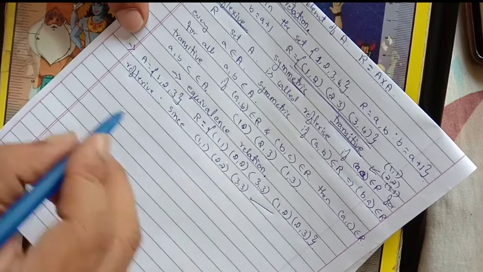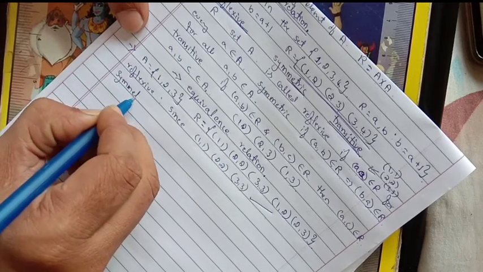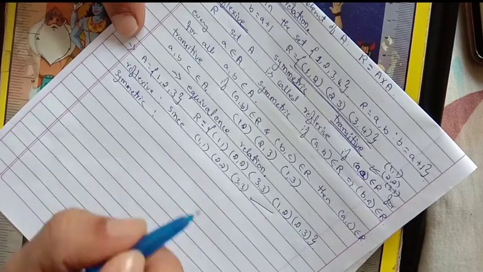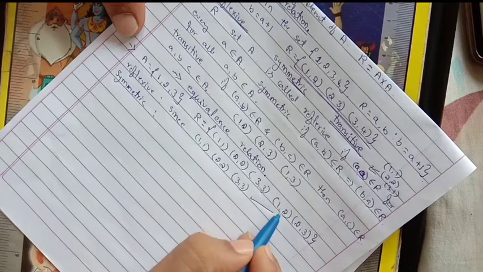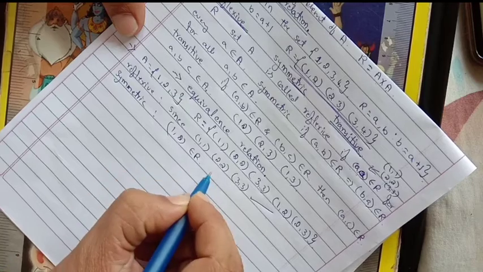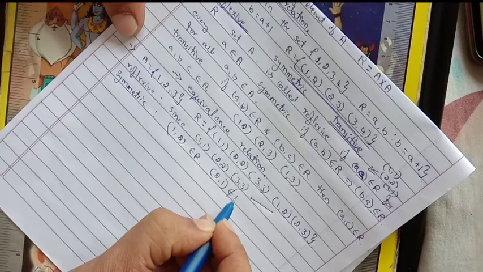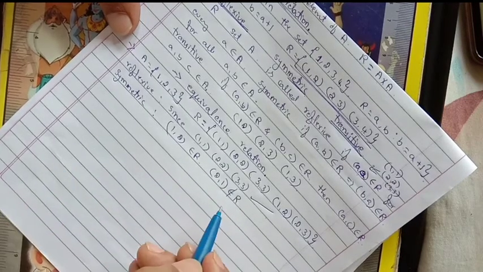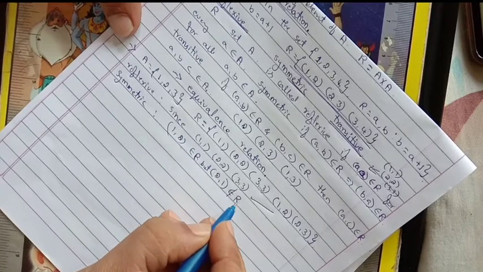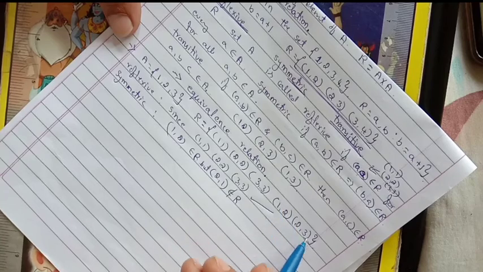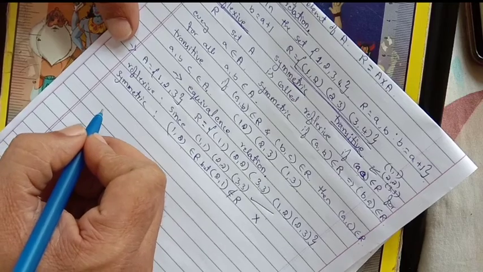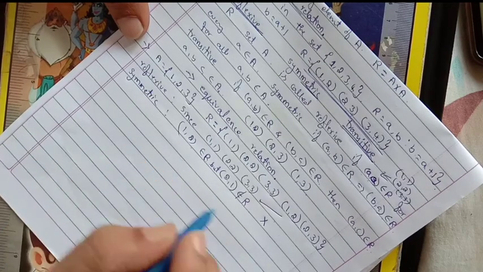Okay, next we have to check whether it is symmetric or not. Symmetric means, as I already said, if (1, 2) belongs to R, then (2, 1) should belong to R. But (2, 1) does not belong to R. Clear? (1, 2) belongs to R, but (2, 1) does not. Is there any (2, 1) here? No, only (1, 2) is there. Therefore it is not symmetric. So you have to write that R is not symmetric.